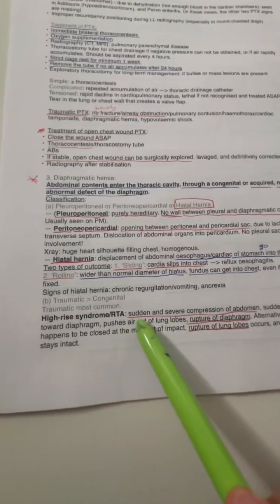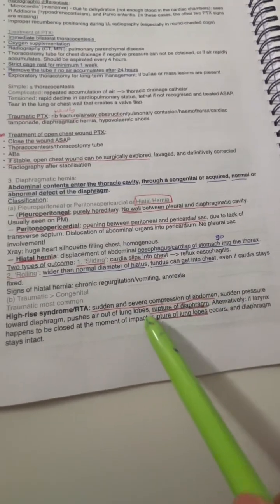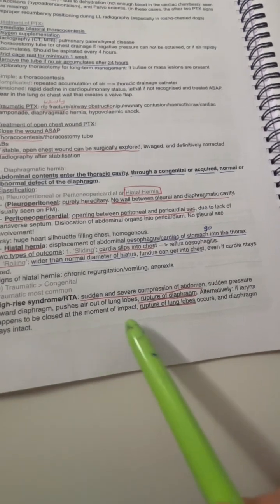High-rise syndrome. So if there's a sudden or severe compression on the abdomen, you can have a rupture of the diaphragm, or alternatively, there can be a rupture of the lung lobes.